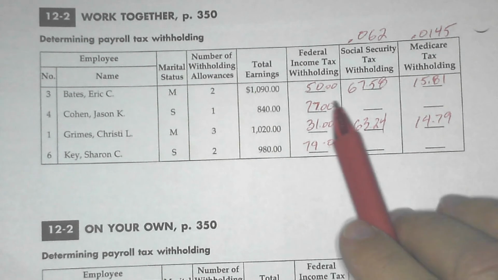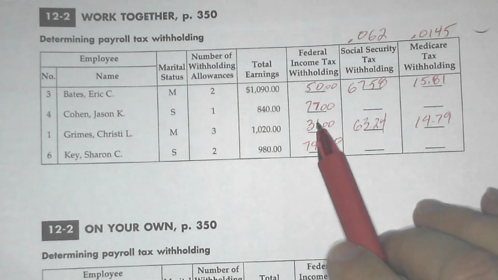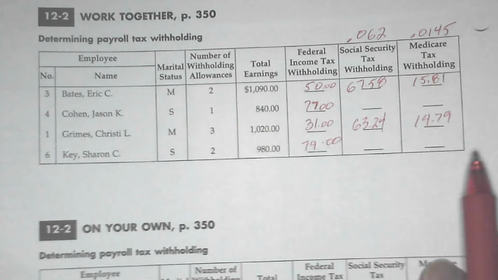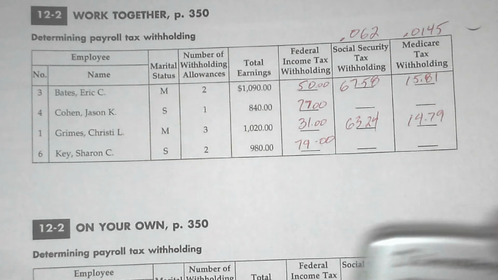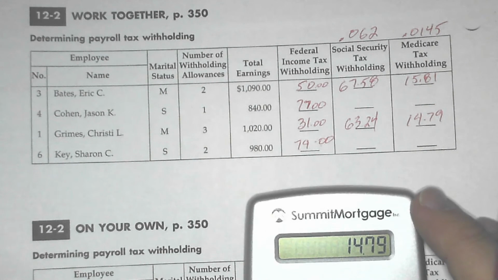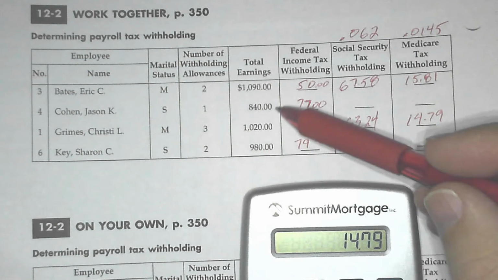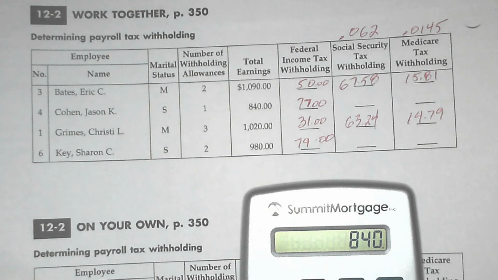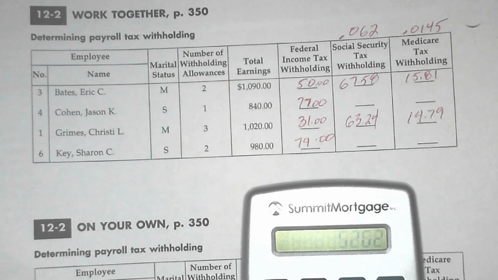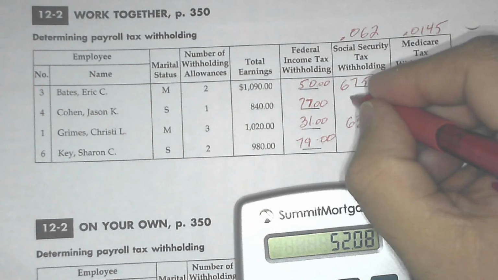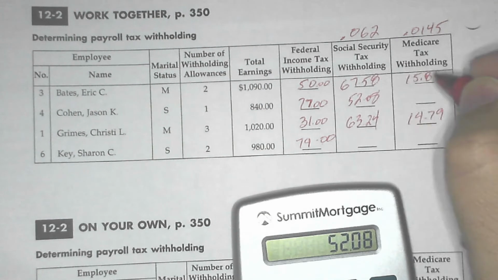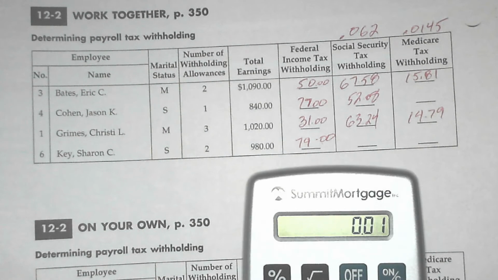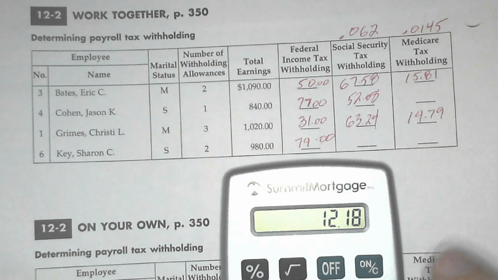Okay, so even though the federal income taxes were different because of the tables, we're still going to calculate the Social Security and Medicare by the same percentages regardless of single, married, and the amount of dependents. So 840 times 0.062, $52.08, and 840 times 0.0145, $12.18.